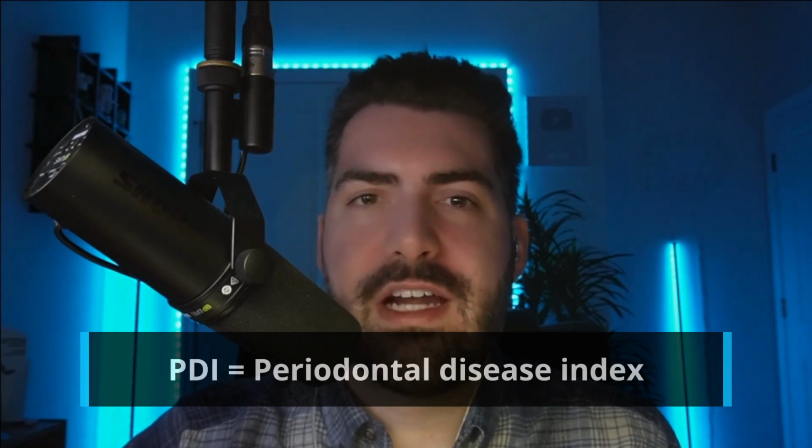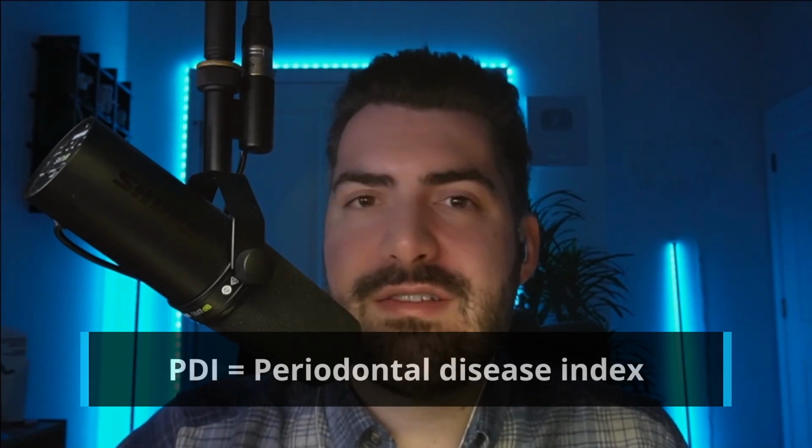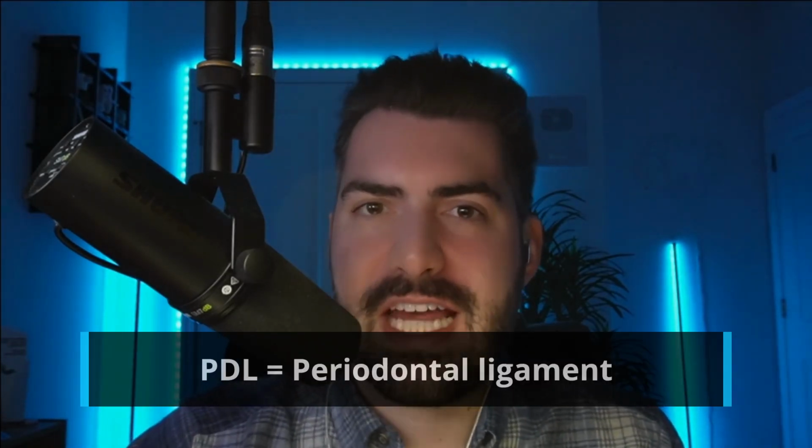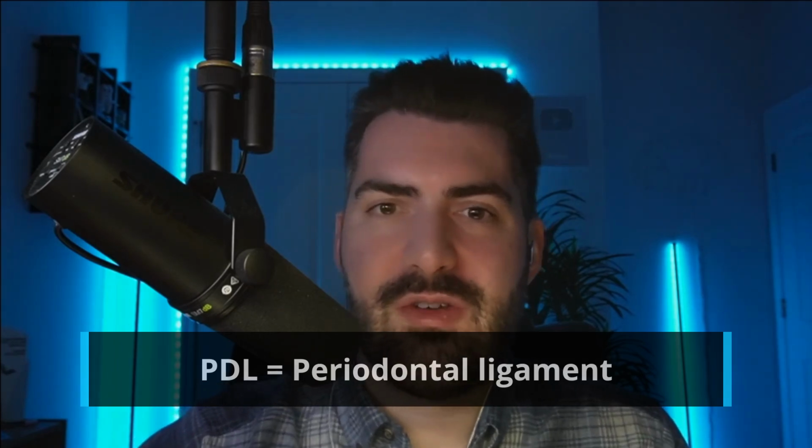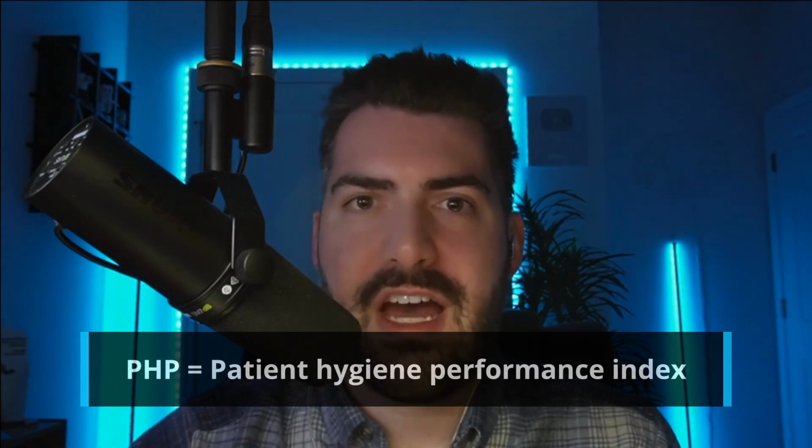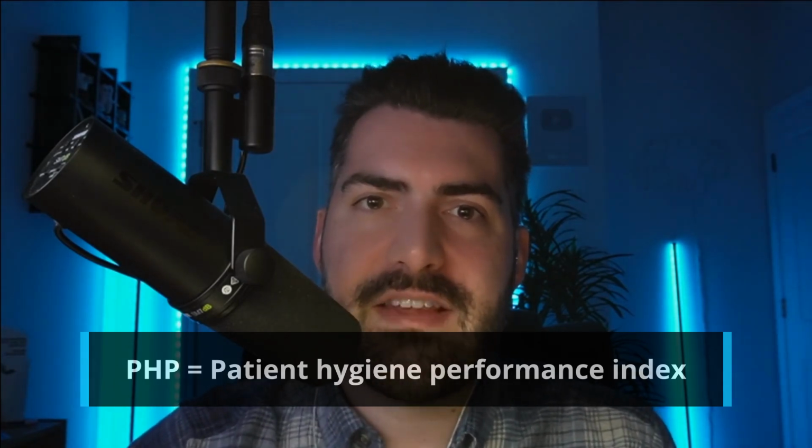PDI stands for Periodontal Disease Index. This is used to assess the severity of periodontal disease. It's a screening tool that can be used for assessing large populations. PDL stands for periodontal ligament. This is the connective tissue that connects the teeth to the underlying alveolar bone, and it's involved in tooth mobility and support. PHP stands for Patient Hygiene Performance Index, and this measures the effectiveness of patient oral hygiene techniques. It can be used in the context of population research.